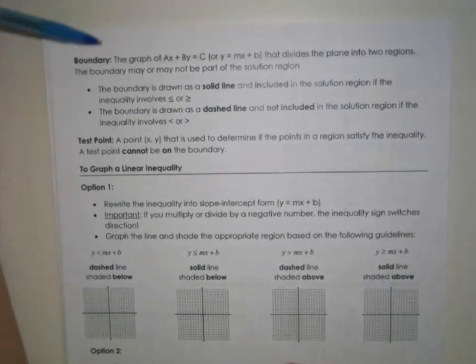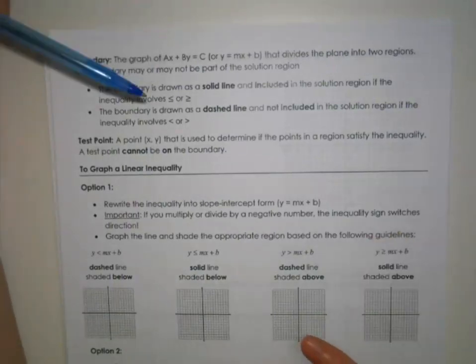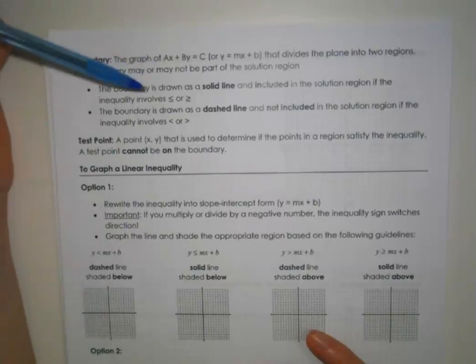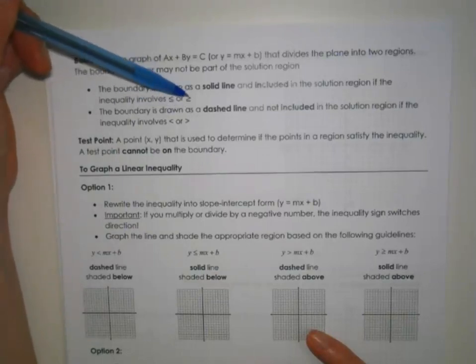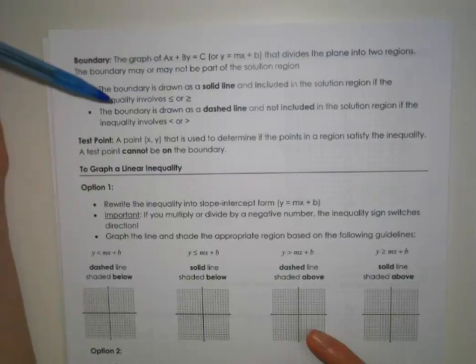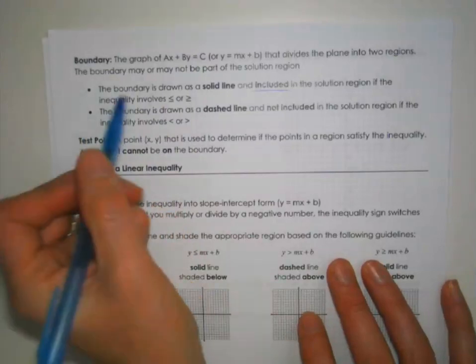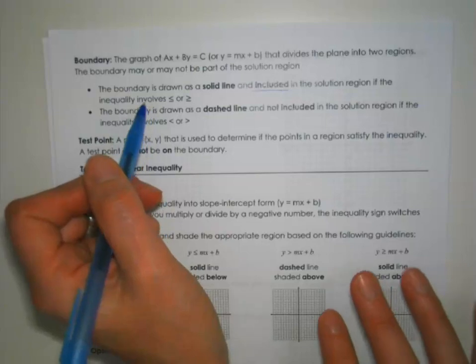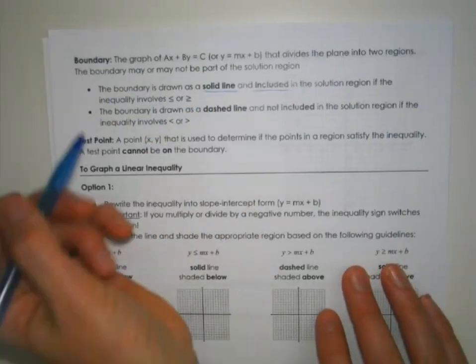Lastly, we have the boundary, and so this is just our actual line, right? So the graph that's dividing the plane into the two regions, which may or may not be part of the solution region. So remember, if your inequality is less than or equal to or greater than or equal to, it is part of the solution. Okay, so it's included in the solution region. And when our line is part of the solution area, we draw it as a solid line. So basically just the way you've drawn all of your graphs.